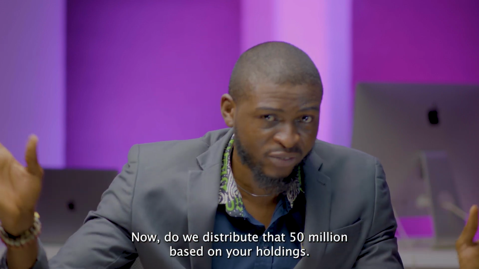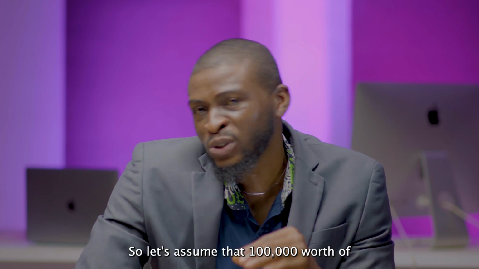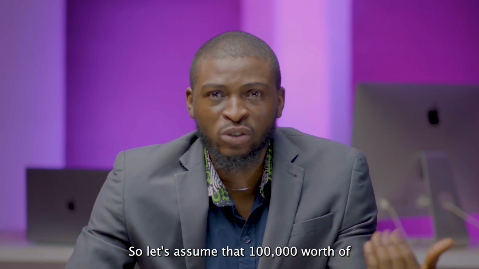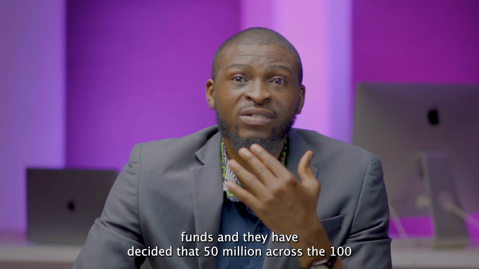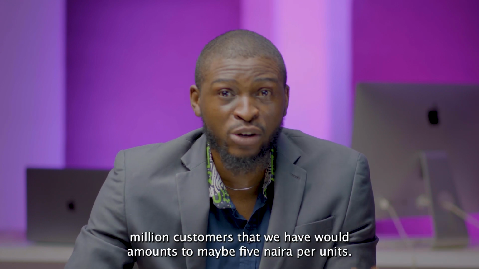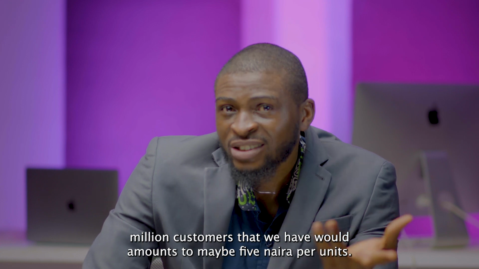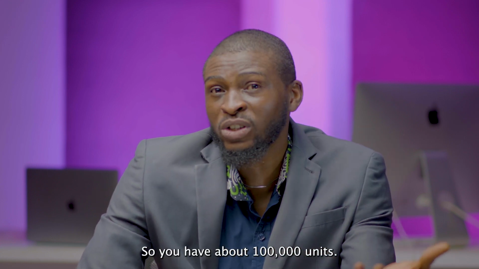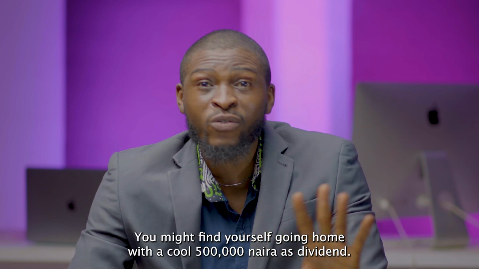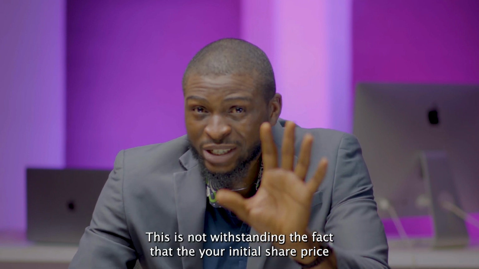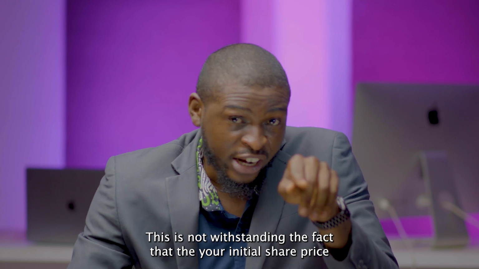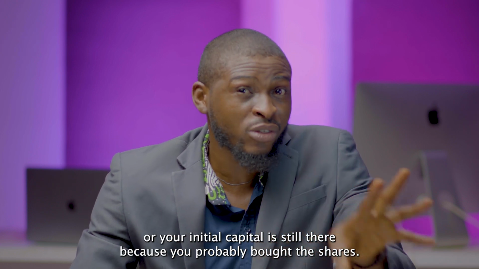Now, they will distribute that 50 million based on your holdings. So let's assume that you own 100,000 units, and they have decided that the 50 million across the 100 million units that we have would amount to maybe 5 naira per unit. So you that have about 100,000 units might find yourself going home with a cool 500,000 naira as dividend. This is notwithstanding the fact that your initial share price, or your initial capital, is still there.